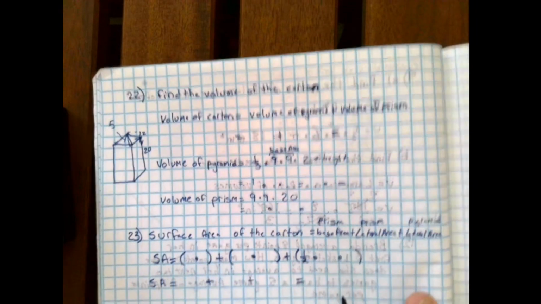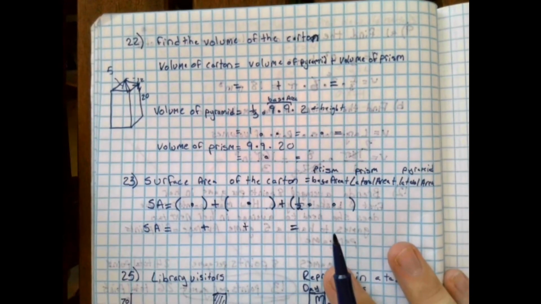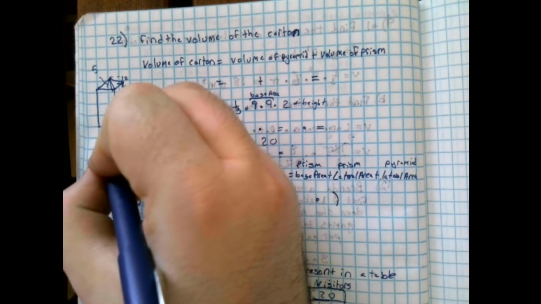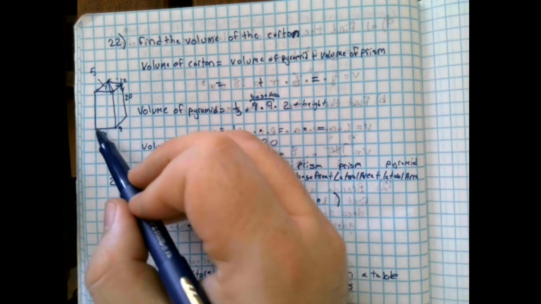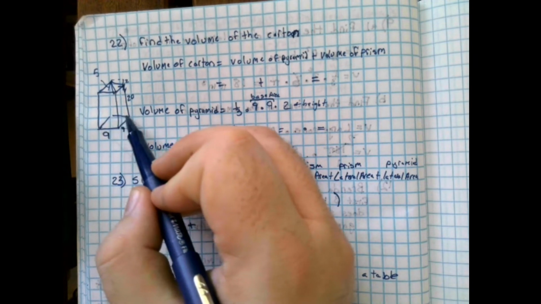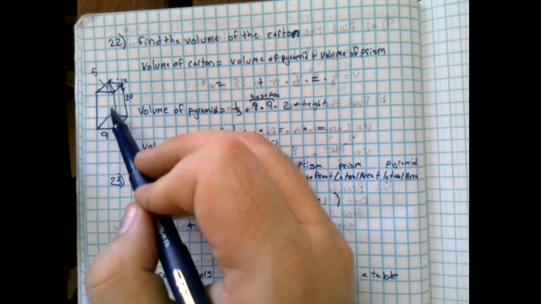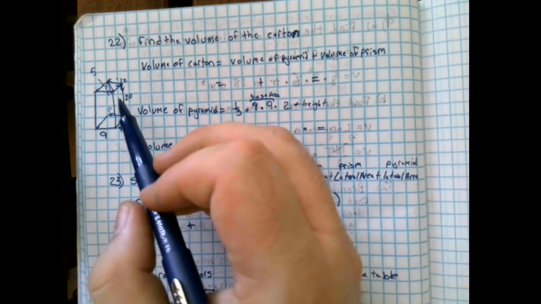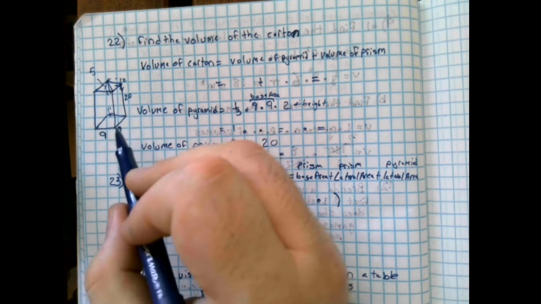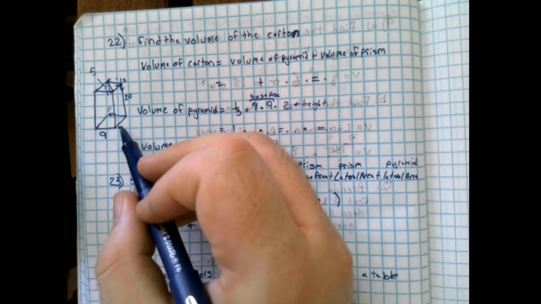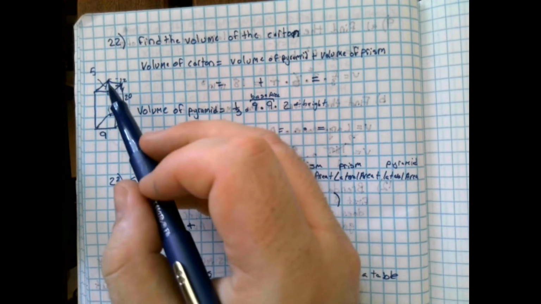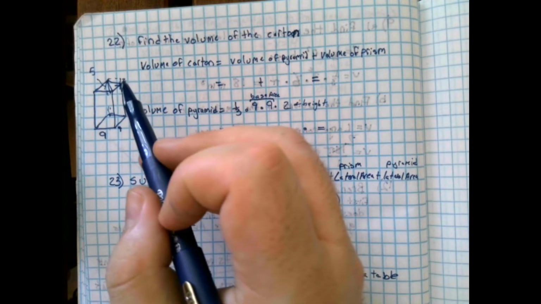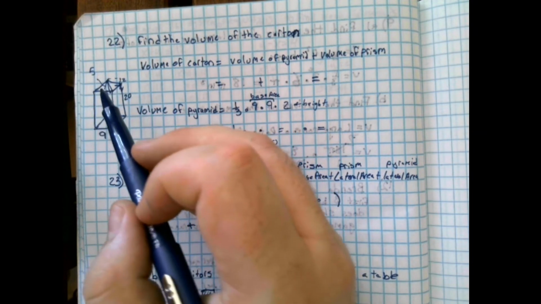Our next starred problem is 22 and 23. Now, 22 and 23 have to do with a milk carton, which I've drawn over here. The milk carton has a prism in its bottom half and a pyramid going up the top. The pyramid and the prism both have a base of a 9 by 9 square, and the prism has a height of 20. The pyramid has a height of 2, but a slant height of 5.